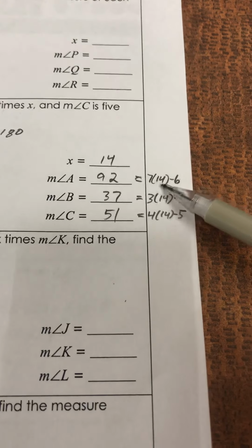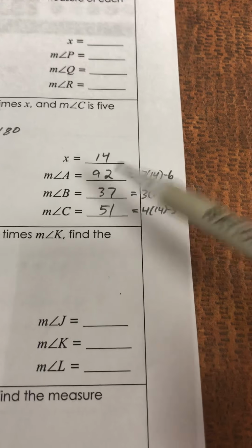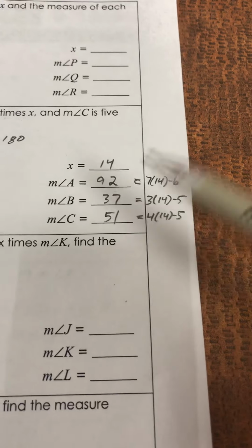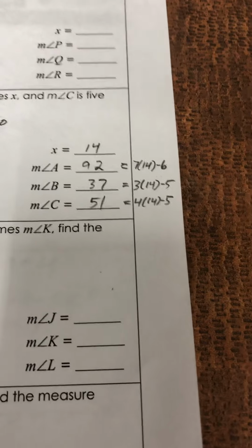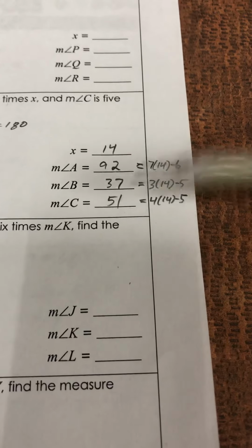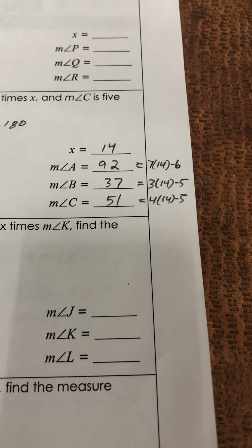And so I just take 7 times 14 minus 6, and I get 92. And I just work these out. Notice when you add these all together, they should be 180 to check yourself. I added all 3 of these, and they do become 180, so that's real nice.